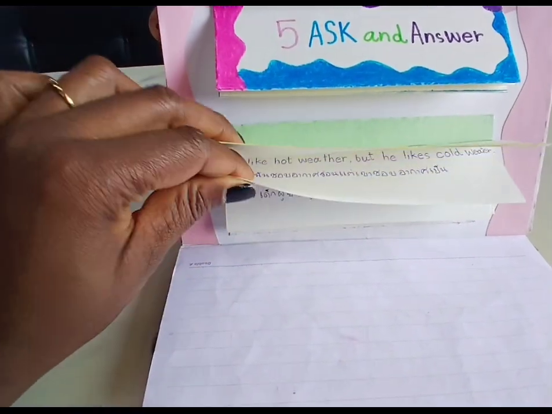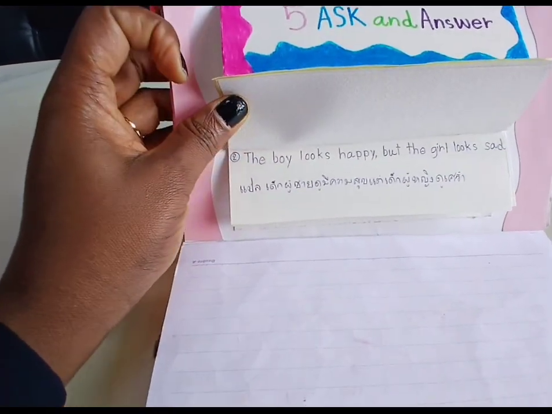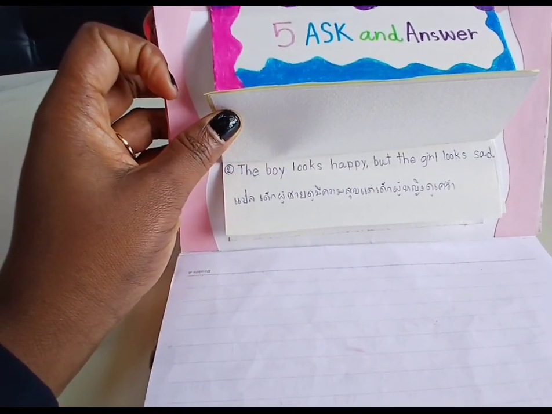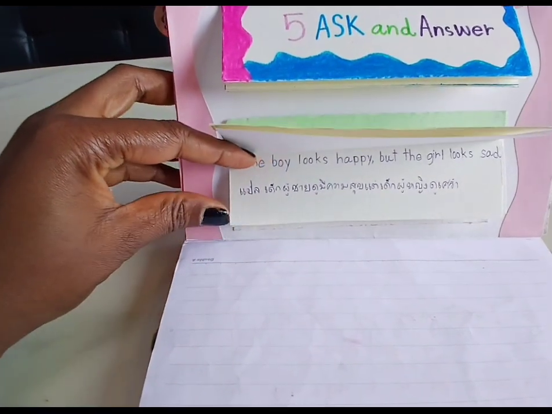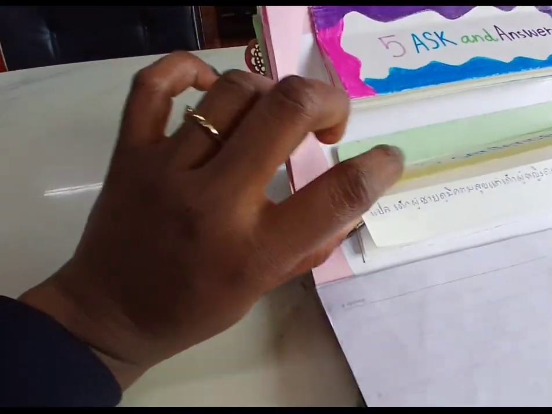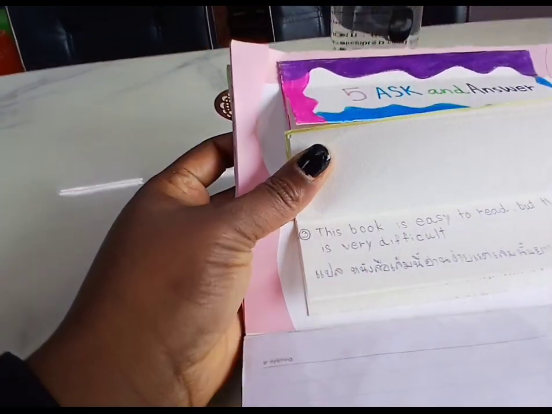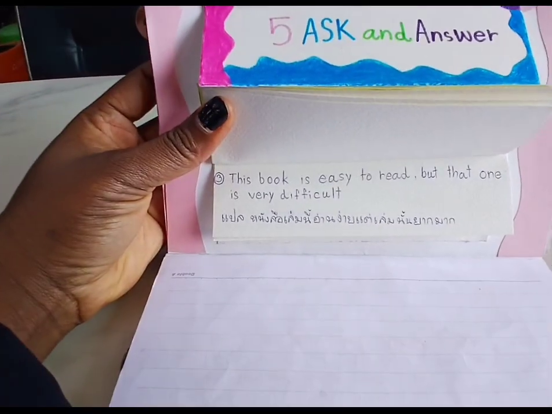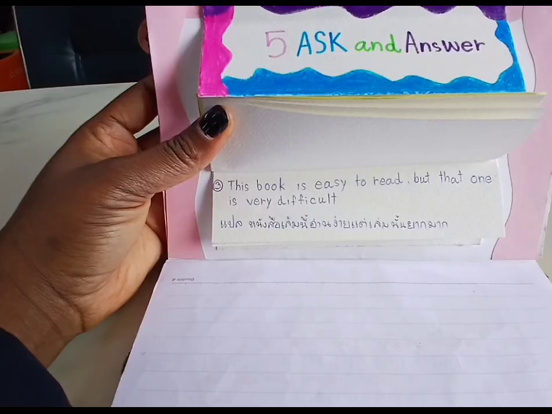I like hot weather, but he likes cold weather. Number 2, the boy looks happy, but the girl looks sad. Let's look at the next. This book is easy to read, but that one is very difficult.